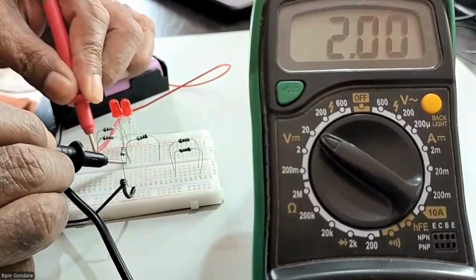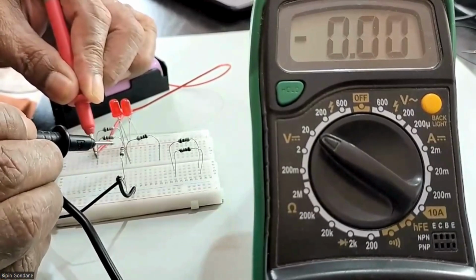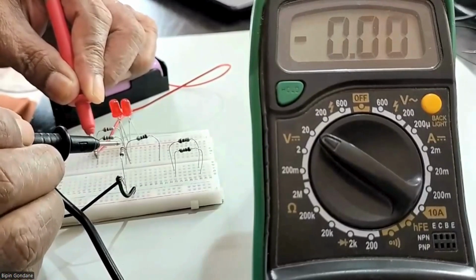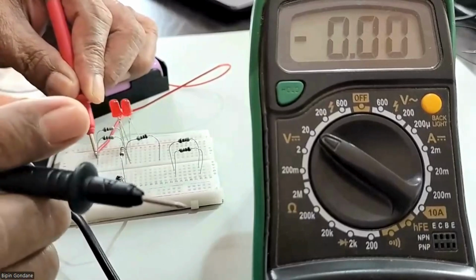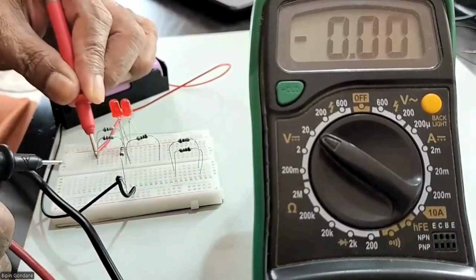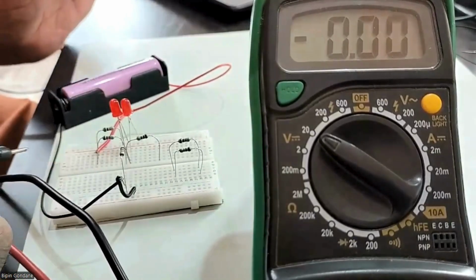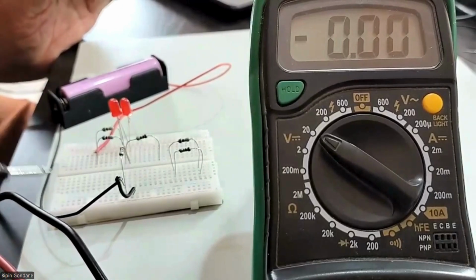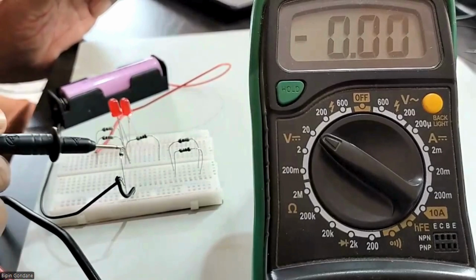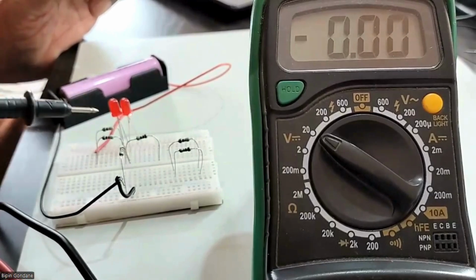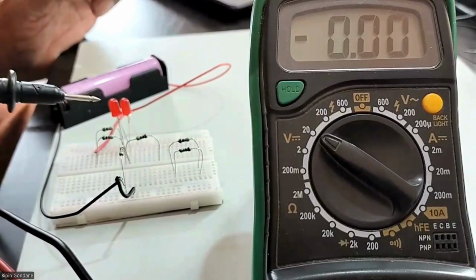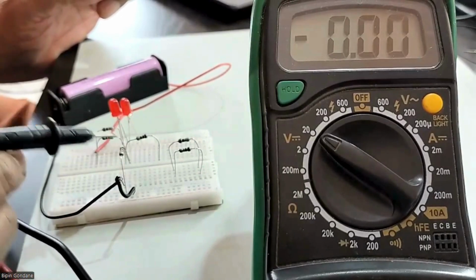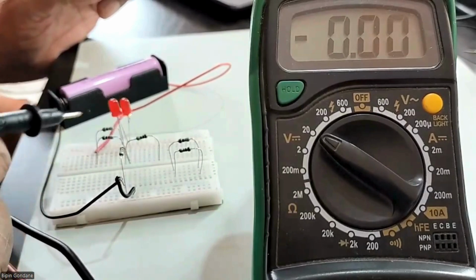Why has it come to 2 volts? Because I have given exactly the same value of resistance, the same opposition. It was 4 volts, now it is 2 volts. This arrangement we call a potential divider circuit. This circuit is very important. We use it in transistor-based biasing circuits and others, which we'll see in the near future. That is why it is important.